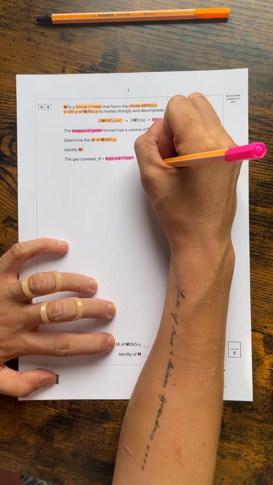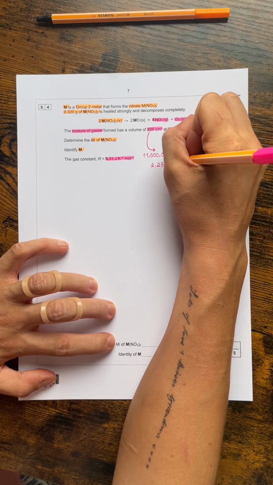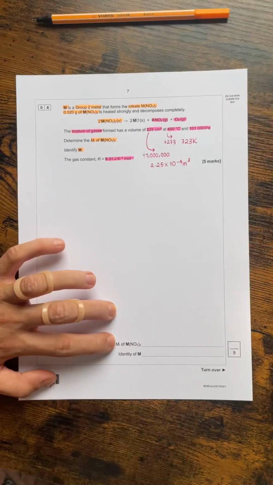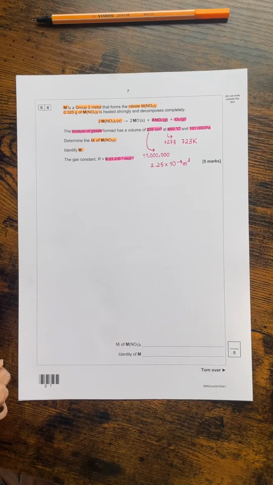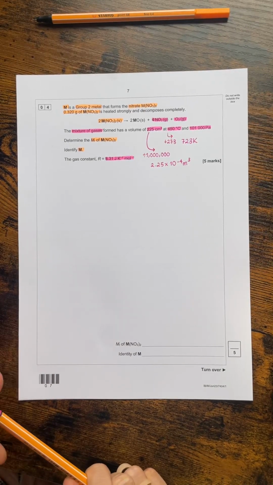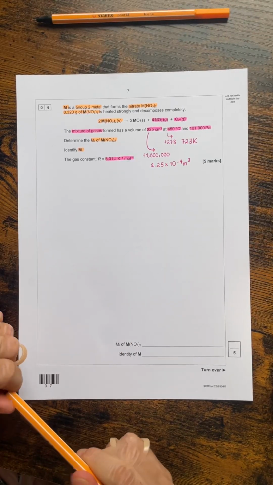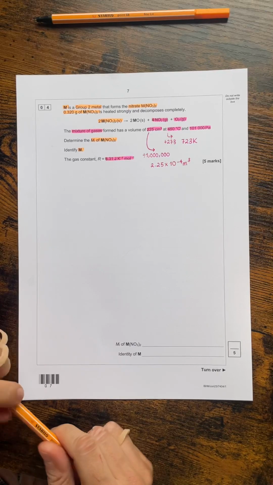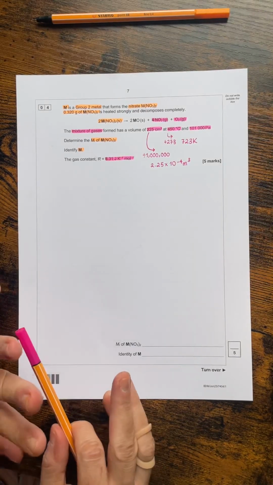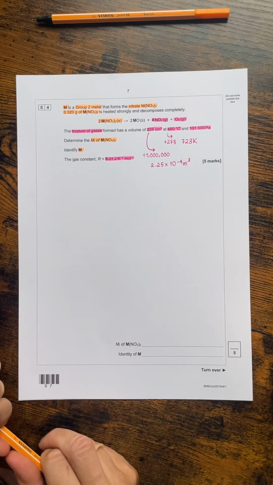Of 2.25 times 10 to the minus 4 meters cubed. Now, even if you weren't sure where to go with the rest of the question, you will probably pick up a mark for those two conversions. And if you are, again, not sure where to go with this question, if you can ever work out the moles of anything, that's a pretty handy starting point.